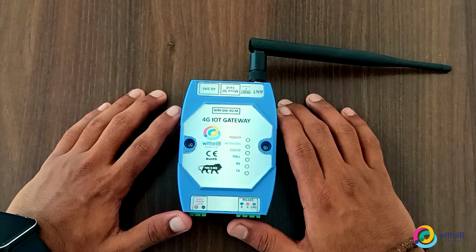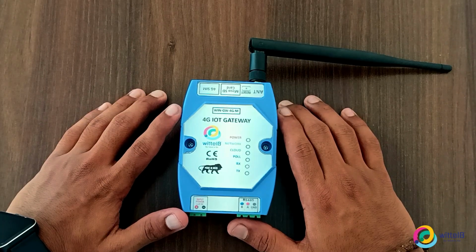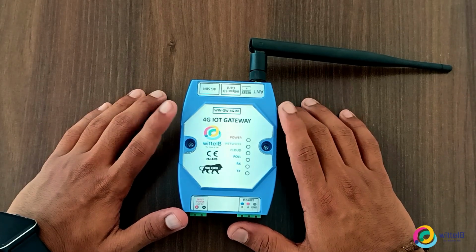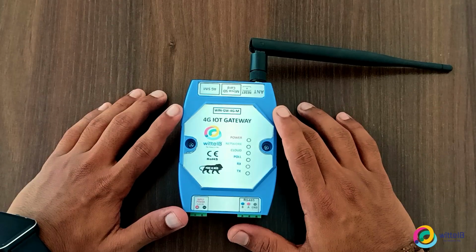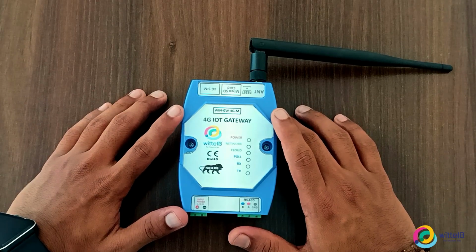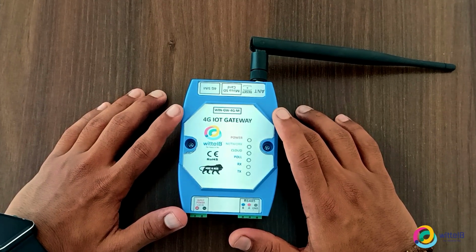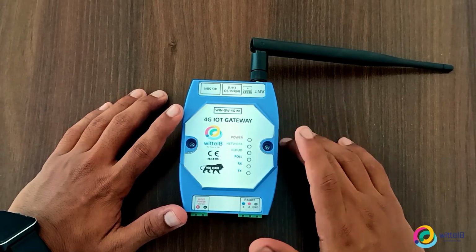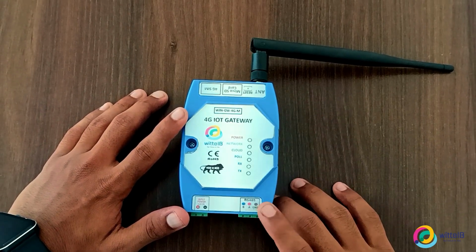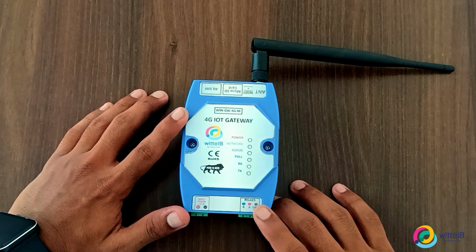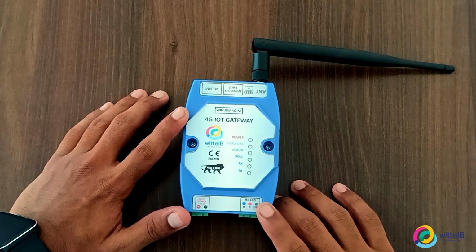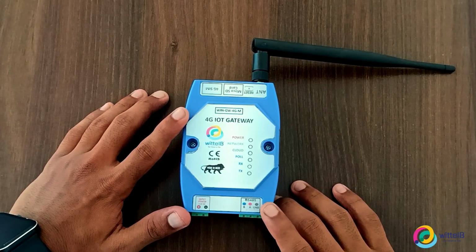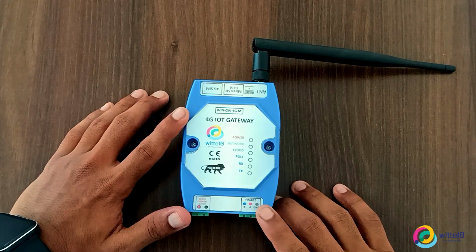So today I am here to introduce one of our smart products, that is the 4G IoT Gateway. It's a smart gateway which can collect all the slave data and push the data to the cloud by using the 4G network or by using the local Wi-Fi. In this device we have the RS-485 port, where we can connect up to 15 slaves. Each slave can support up to 200 registers.